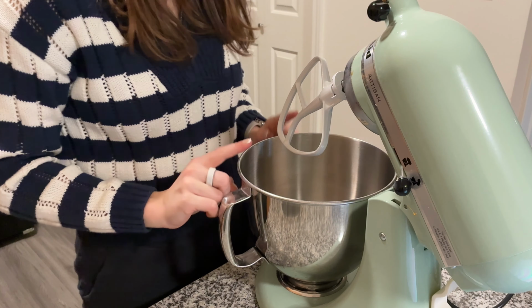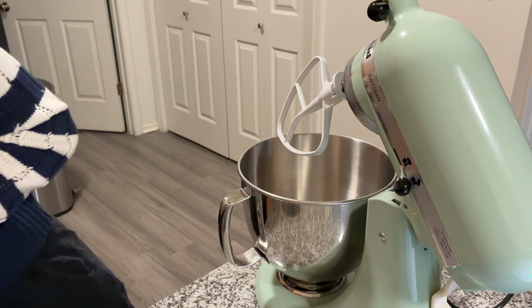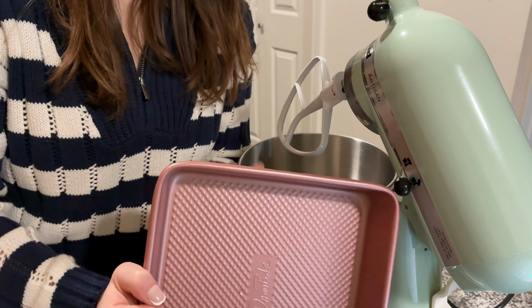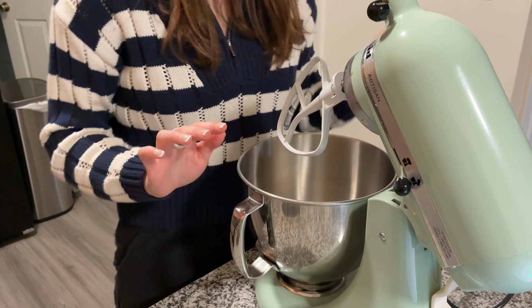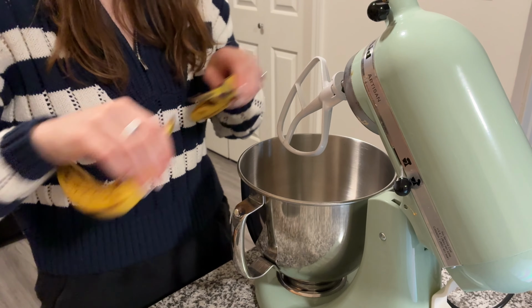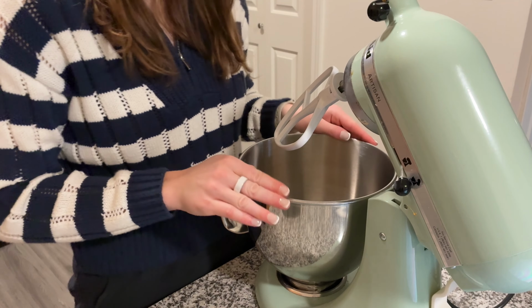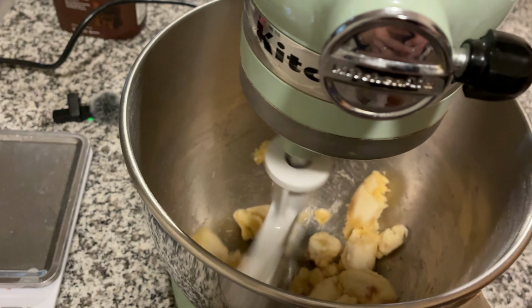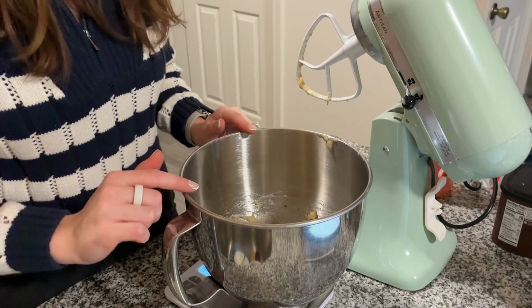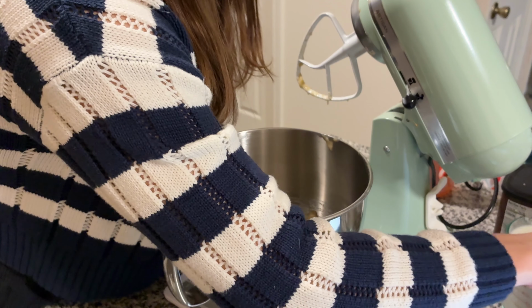Okay, first thing you want to do is preheat your oven to 350, which I've already done, and then you want to spray a baking sheet about this size with avocado oil. And then to your bowl, you're going to go ahead and add about 200 grams of ripe bananas. And once you have added your bananas, you want to go ahead and mash them until they're smooth.